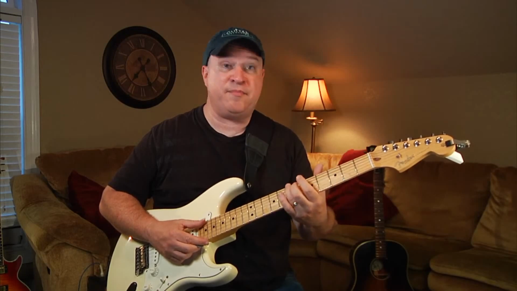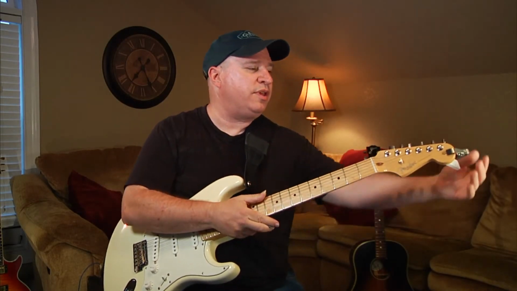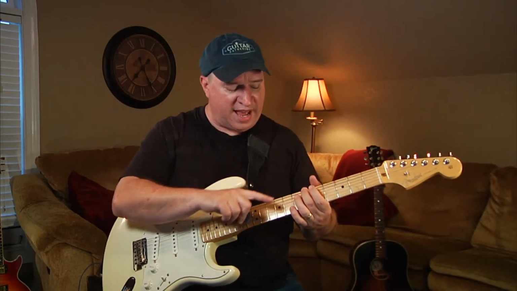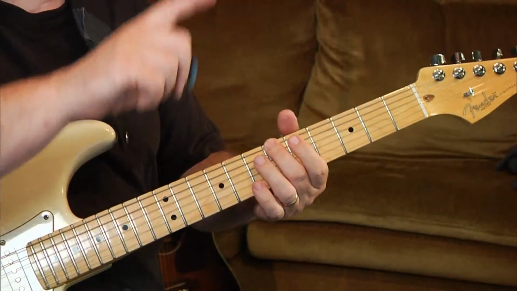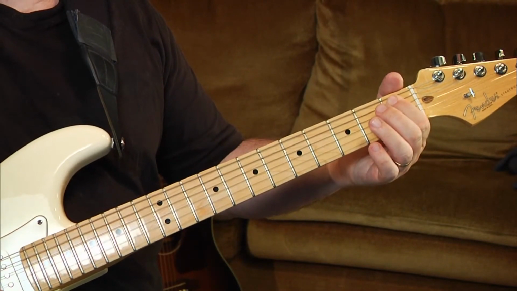E, F, G, A, B flat. Okay, down toward the end of your guitar is a B flat. So that's the 6th fret. Where's a B flat on the 5th string? 1st fret. Hey, do it again. 6th string.